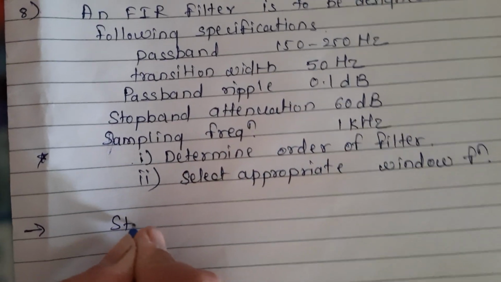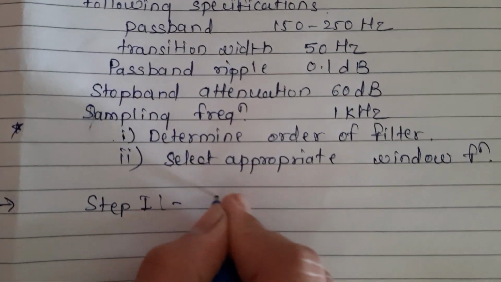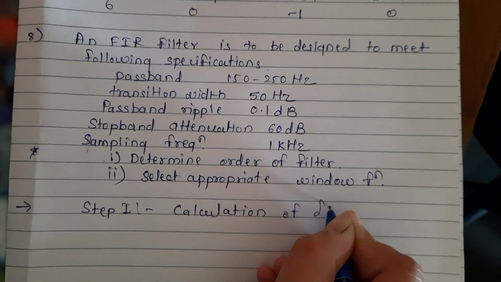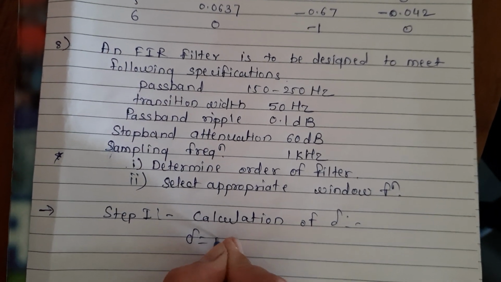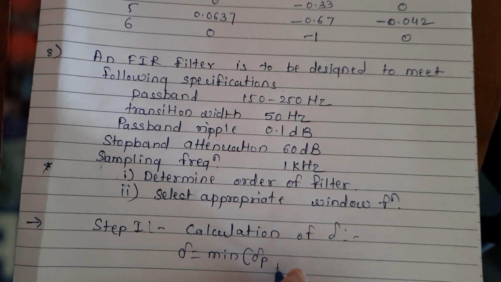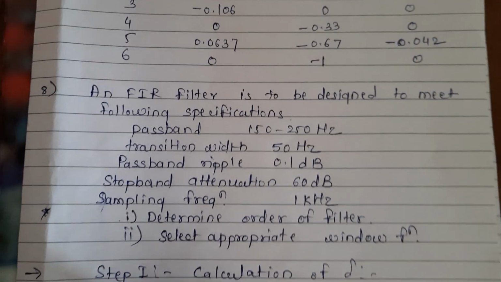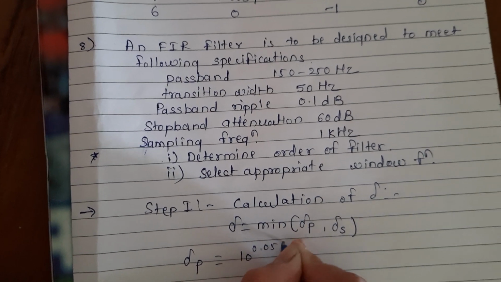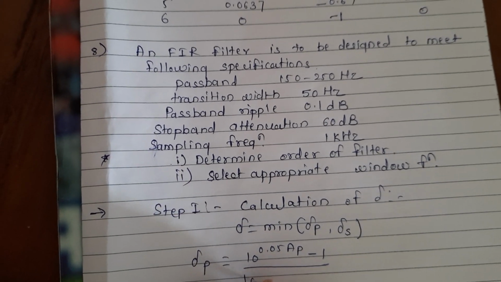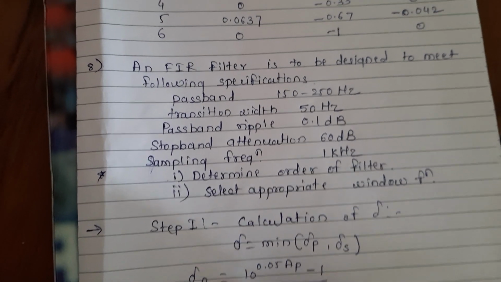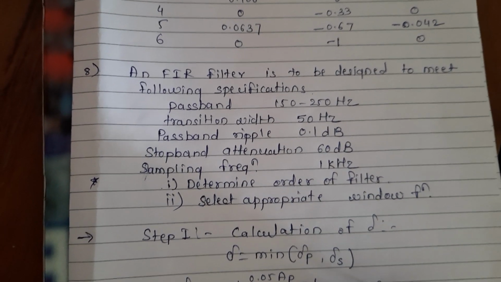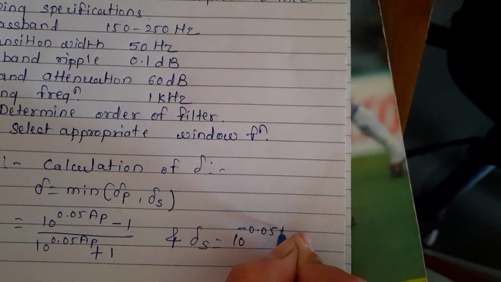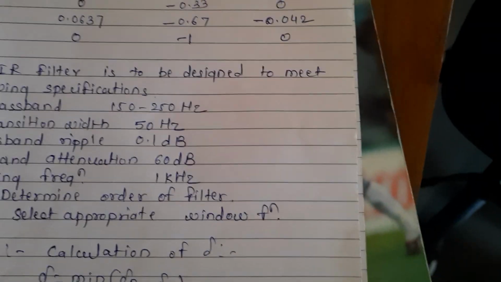Step 1 is calculation of delta. We have the equations for this: delta P is equal to 10 raised to 0.05 AP minus 1 divided by 10 raised to 0.05 AP plus 1, and delta S is equal to 10 raised to minus 0.05 AS. So these two are the equations.